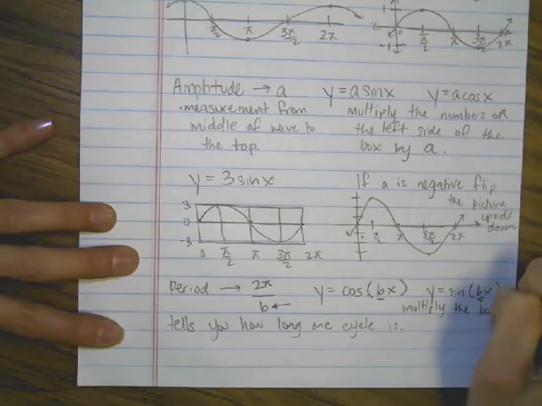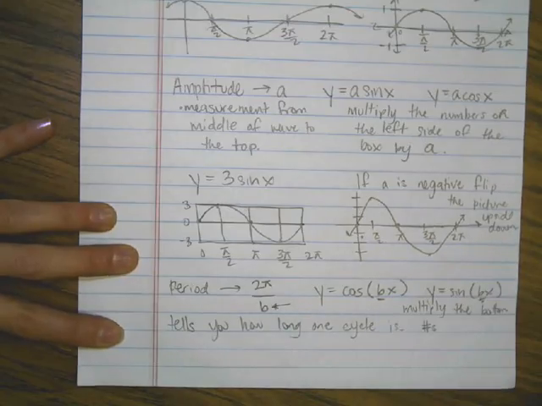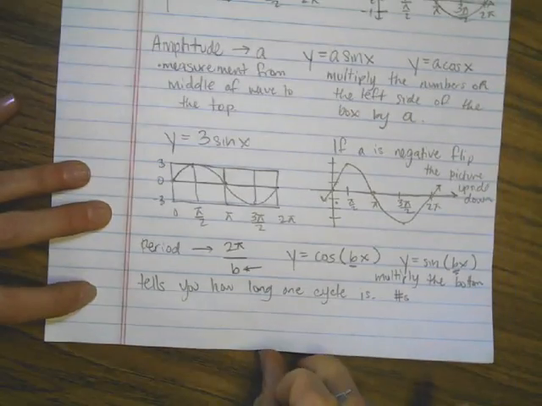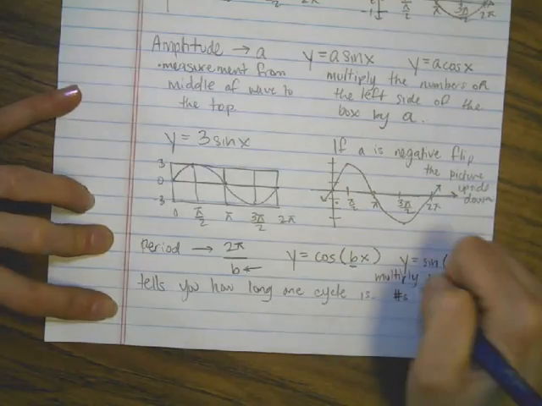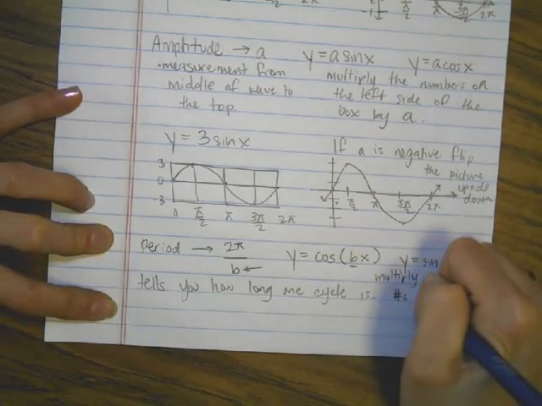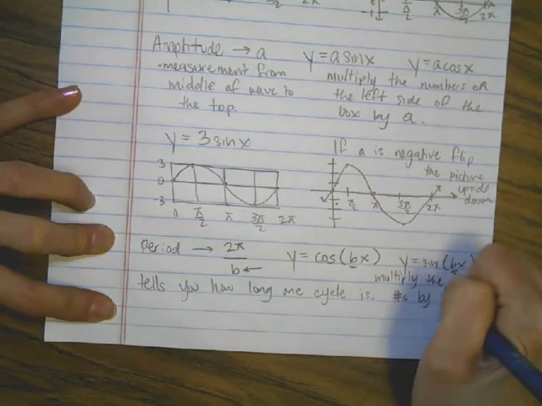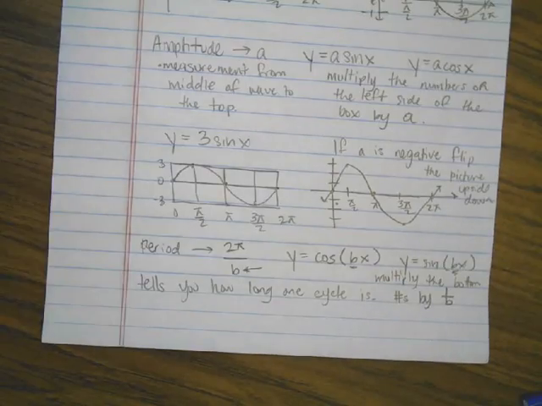So cosine starts at the top, goes down. 0, 1, negative 1, 0. This is pi over 2, pi, 3 pi over 2, 2 pi. So, we multiply the numbers on the bottom of the box by 1 over b. In this case, b is 2. So we're multiplying everything by 1/2.